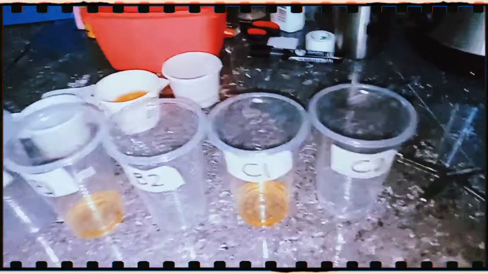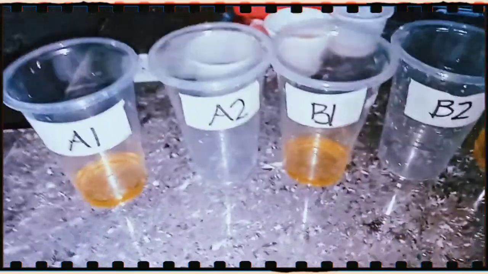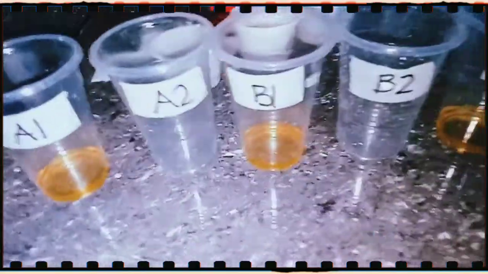Done labeling the plastic cups. And now I will be filling in with urine the cups which are A2, B2, and C2.